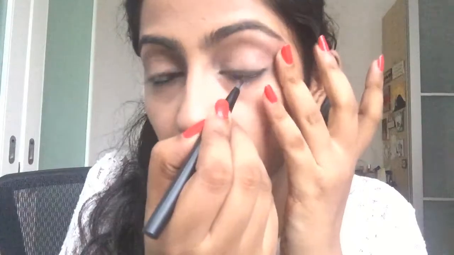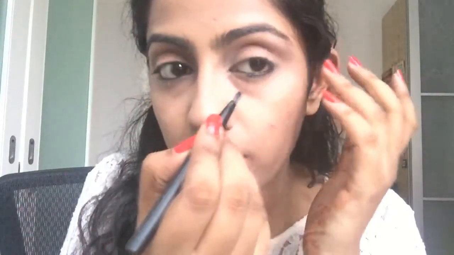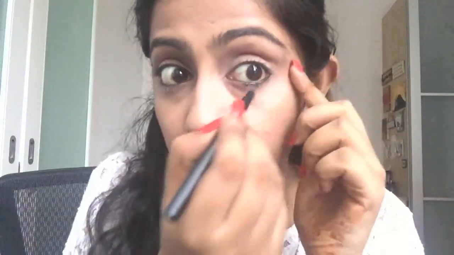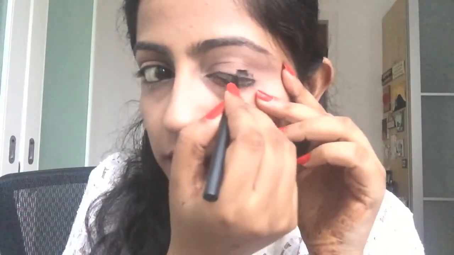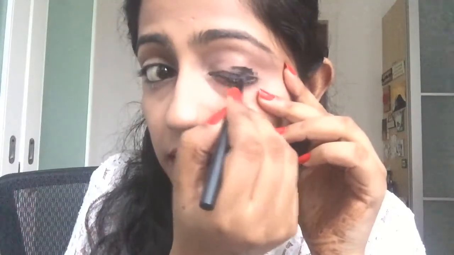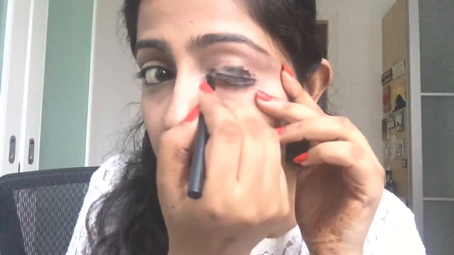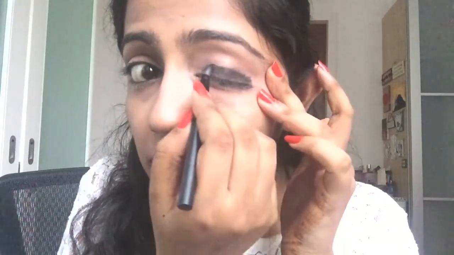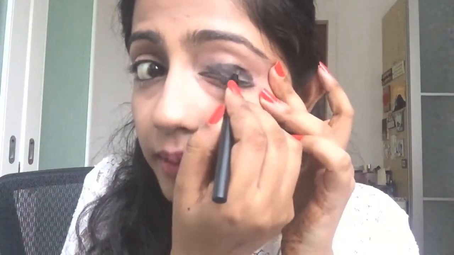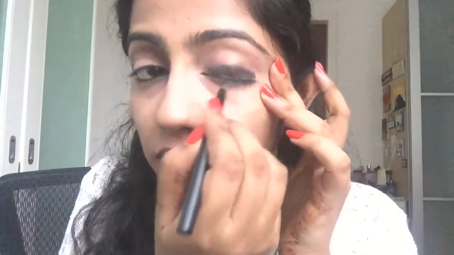Now what I'm going to do might look a little scary to you, but this is what you have to do. You take your eye, and what I like to do is close my eye and remember where your crease is. This is very important. You just apply it on the outer corner and then drag it inside and apply it everywhere. Now notice that I'm not taking it to the crease, because I'm going to be applying a black eyeshadow and blending the whole thing.